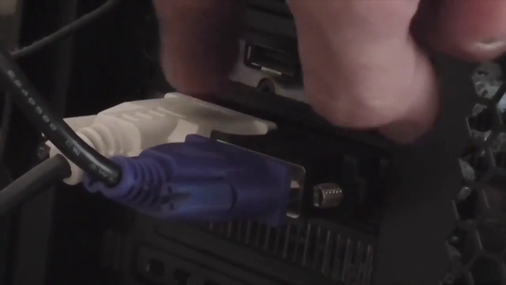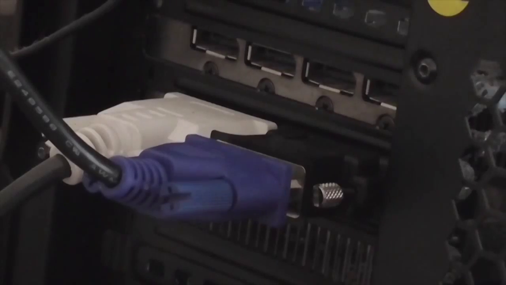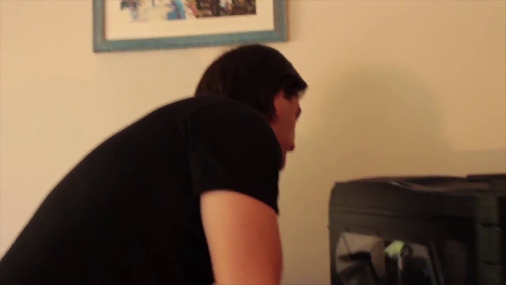So I've got one connection here for one monitor, and then this blue one is the second connection for the second monitor. So now, we'll move this back a bit. We can turn on that second monitor. Okay, so Nizar's plugged in the second monitor. We had to reboot the computer to activate the second port.